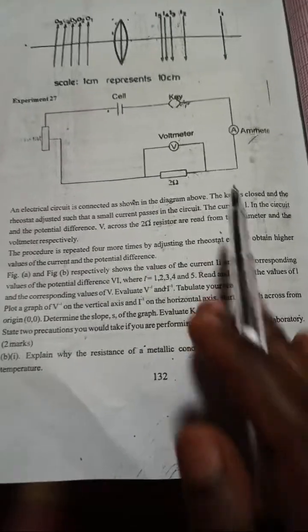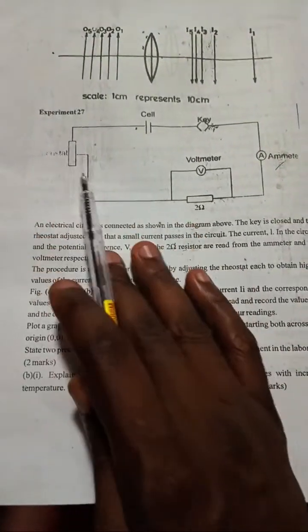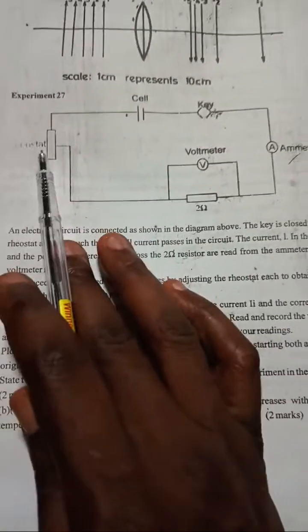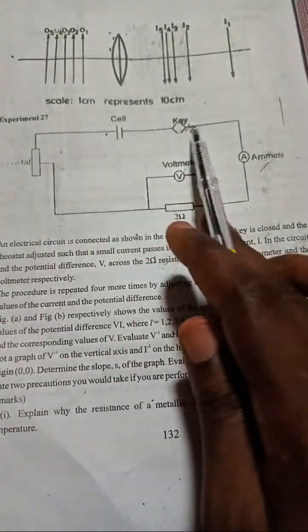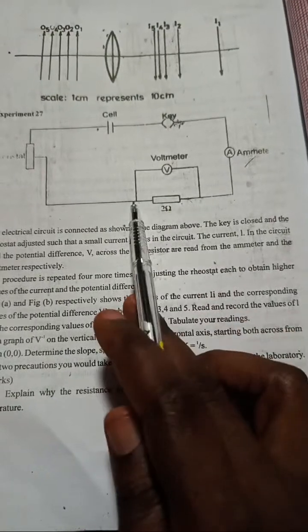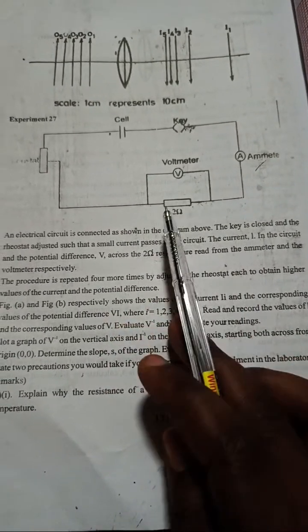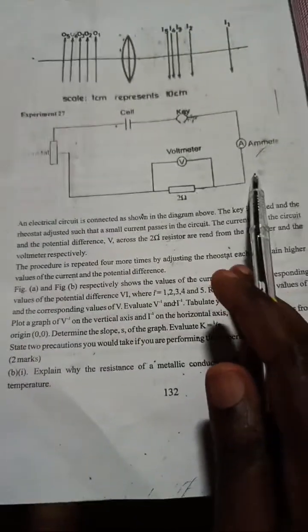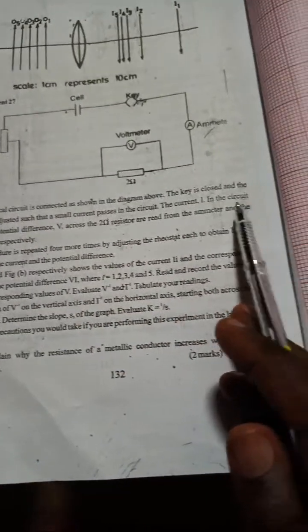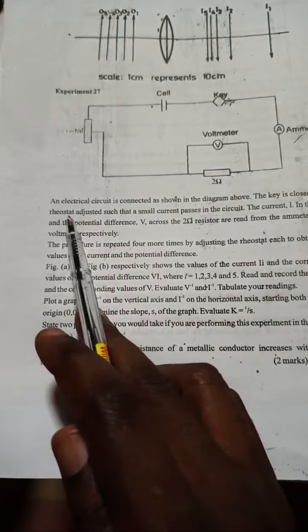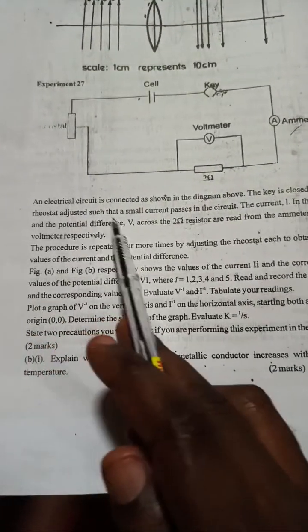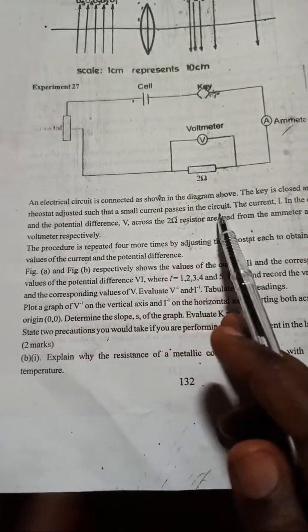So let's go on. This also gave us the setup. This is the rheostat, this is the cell, the key, this is the ammeter, and this is the voltmeter that we use to check the potential difference between one end and another end of a resistor. The ammeter is the one that will be in series. Both of them are there. So an electrical circuit is connected as shown above. The key is closed and the rheostat adjusted such that a small current passes in the circuit.